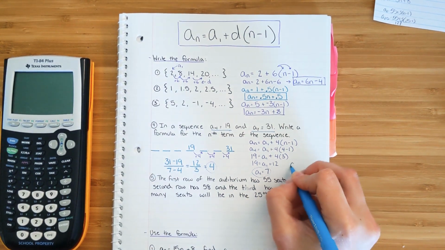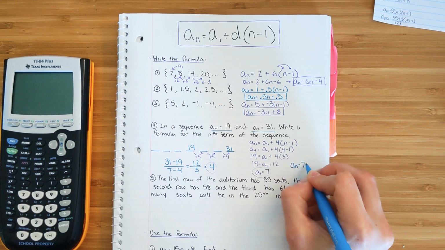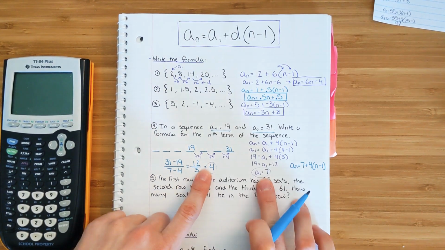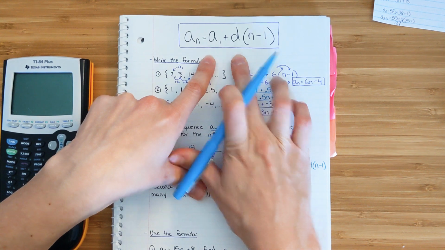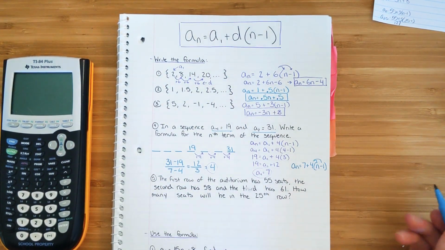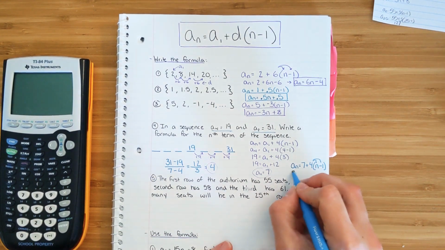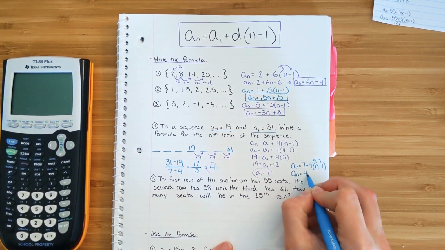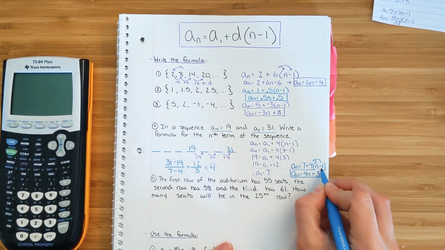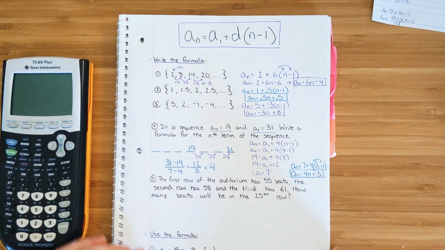Okay, that would be a sub n equals 7 plus 4 times n minus 1, using those two pieces of information back up here in my formula. And if we simplify that, distributing the 4, we get 4n minus 4. Combining like terms, a sub n equals 4n plus 3. Woo, a lot of work for that one.